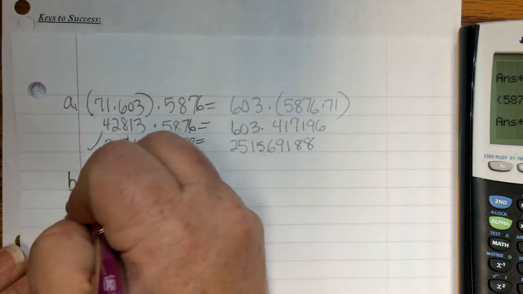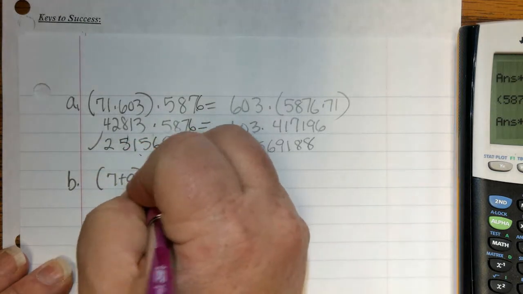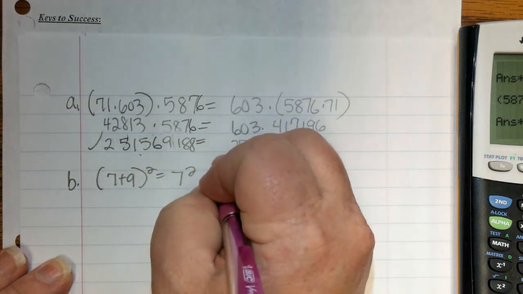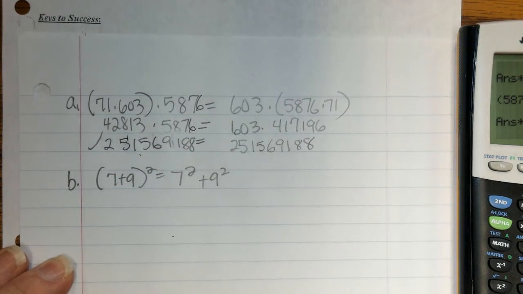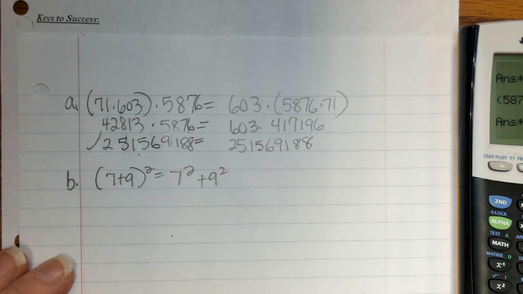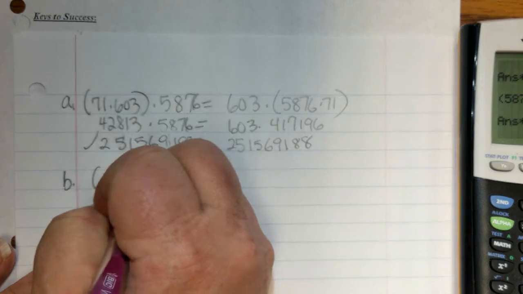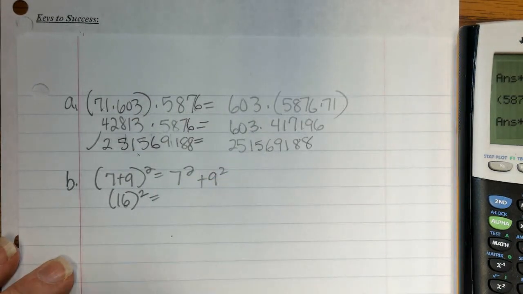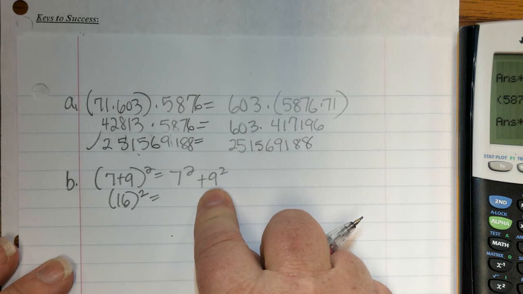We've got 7 plus 9 squared is equal to 7 squared plus 9 squared. How many think that that's a true statement? How many say true? Raise your hand. How many say false? Raise your hand. How many don't know? Don't have a clue? Well, think about it. 7 plus 9 is how much? So that would be 16 squared. Do you really think 16 squared is the same as 7 squared and 9 squared?